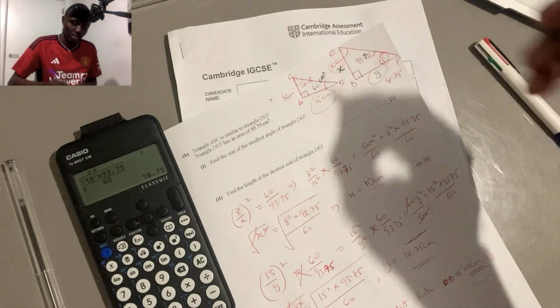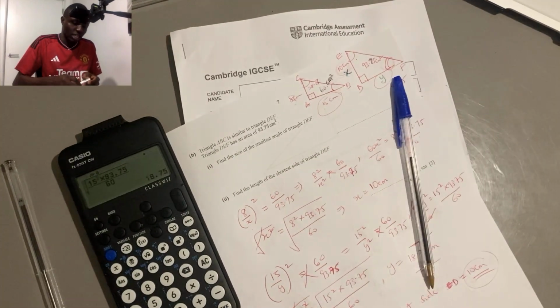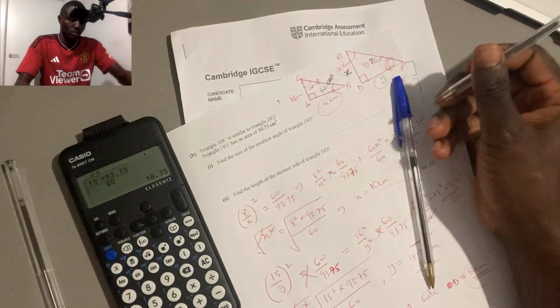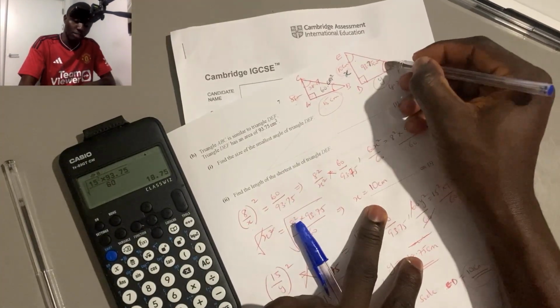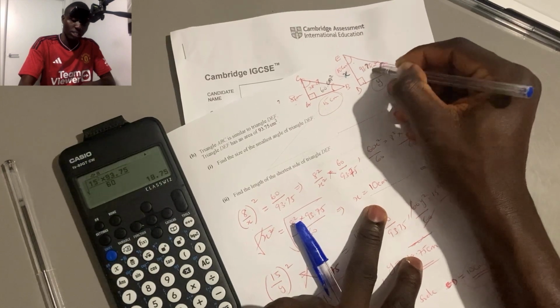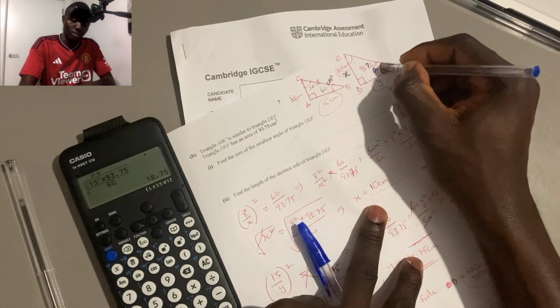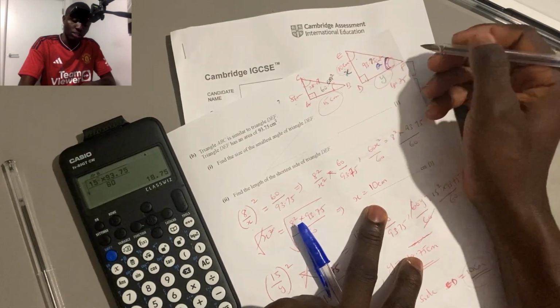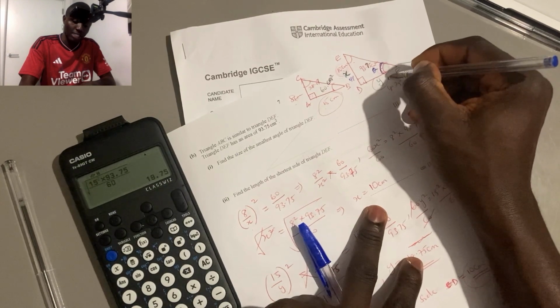If you are looking for this angle, this is the angle theta. Because this is the shortest side, the angle here will be the smallest. So if we are looking at this angle, this one is going to be our opposite. This one is going to be our what? Adjacent.